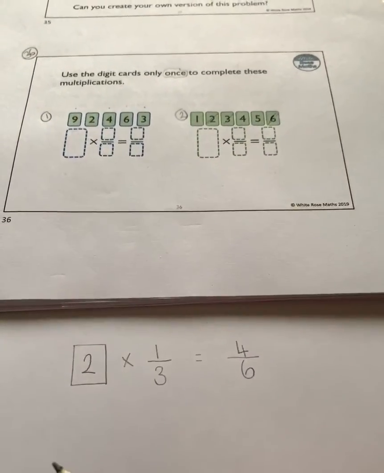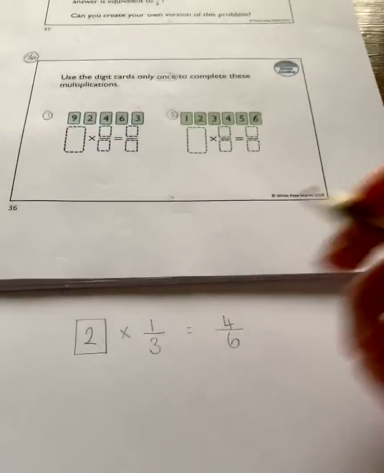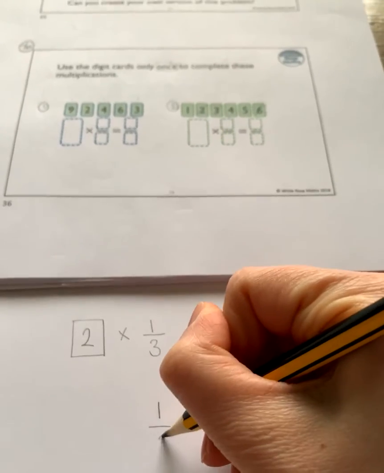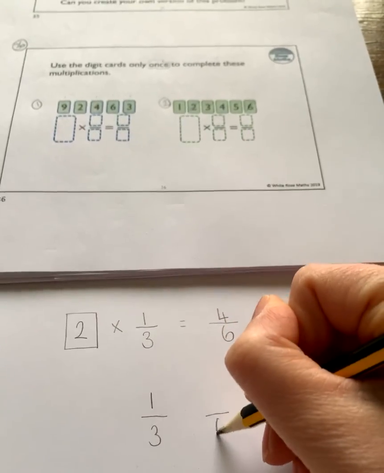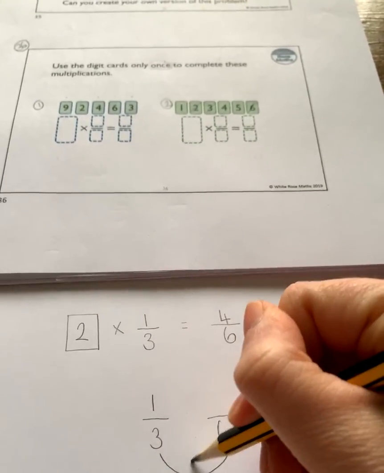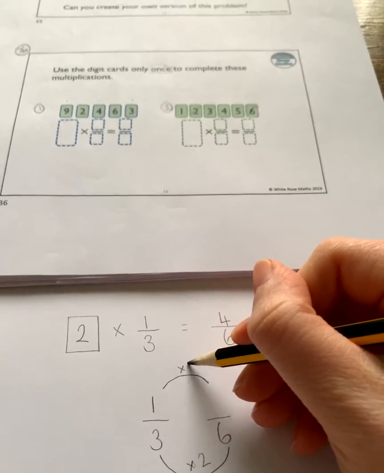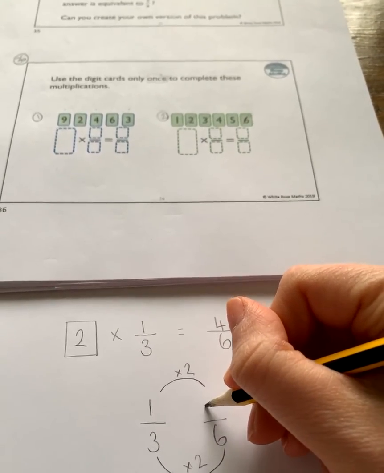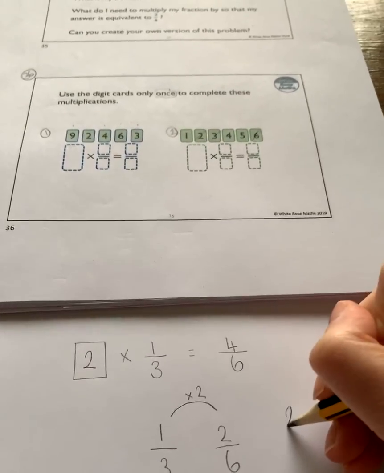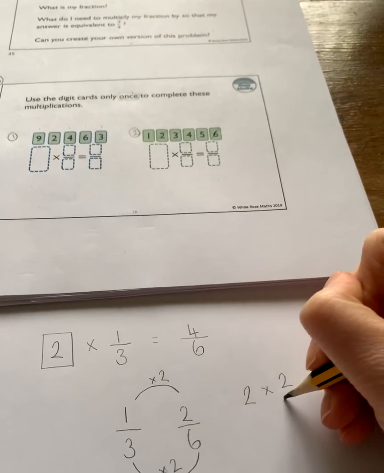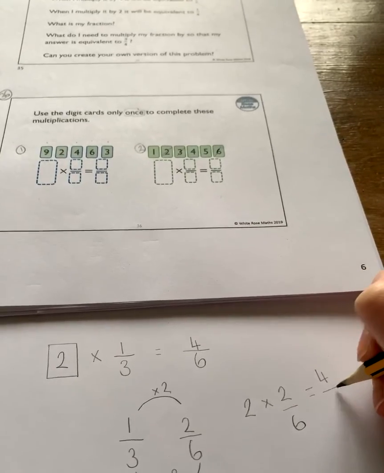So I have 2 times 1/3 equals 4/6. And I'm going to double check that by using my 1/3. And I'm going to put my 6 here, because if I times by 2, that is correct. And then if I times this one by 2 as well, that will equal 2. Then I need to ask myself, if I had 2 times 2/6, what would it equal? And my answer is 4/6.